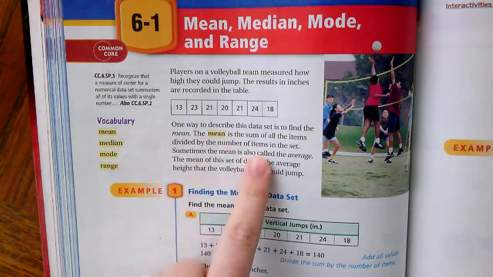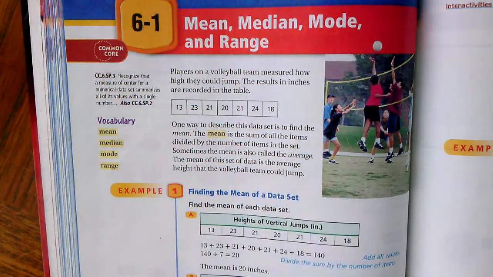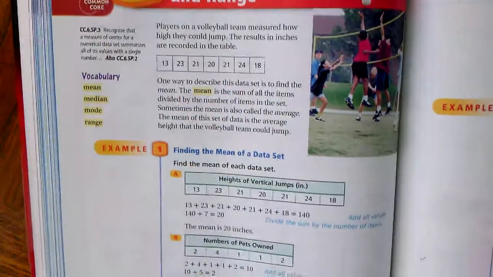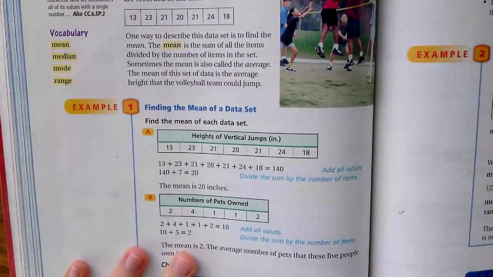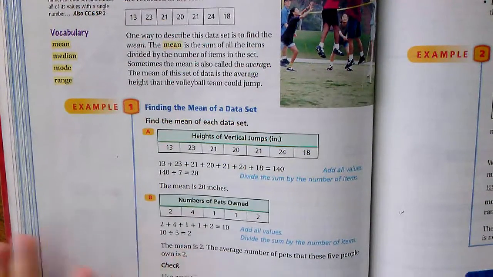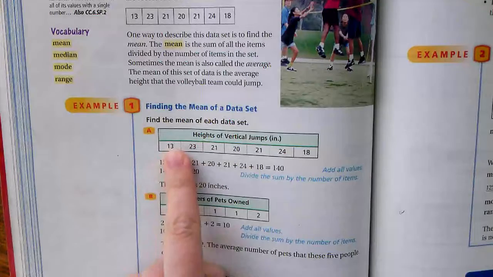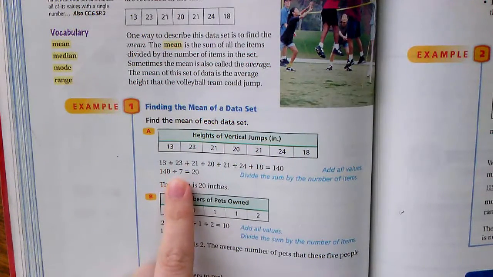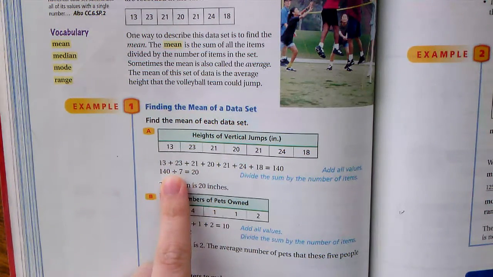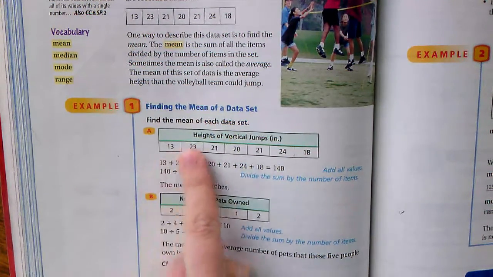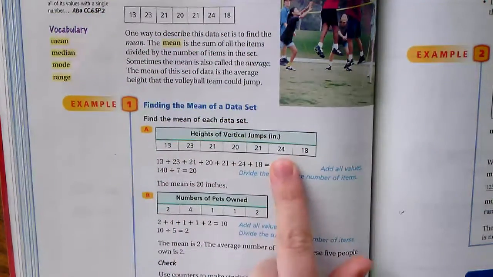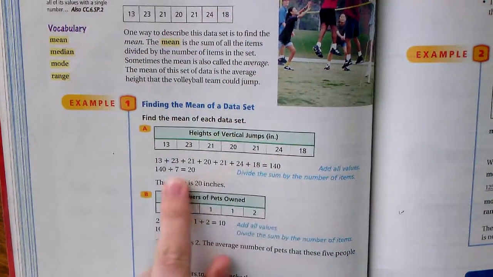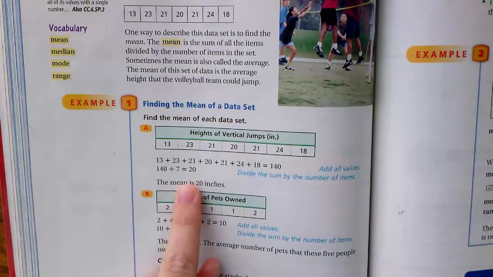So we're going to start off with mean. It says it is the sum of all of the items divided by the number of items in the set. Sometimes it's called the average. Okay, so if you hear average, usually it means mean. So if you look down here, you're going to add all of these different heights, and then to find the mean, you're going to divide them by the amount of numbers there are. So in this case, there are 7. So all of these numbers added together equal 140, and then you divide it by 7 to find your mean.